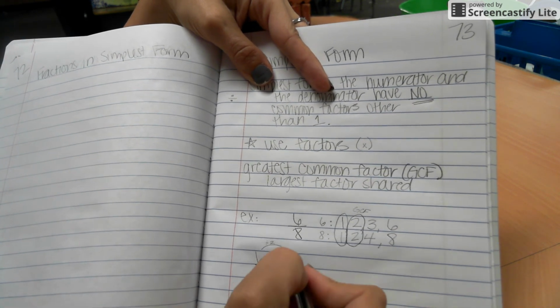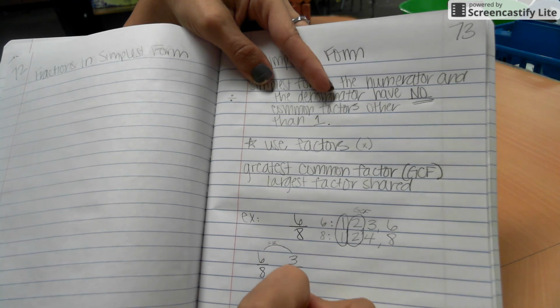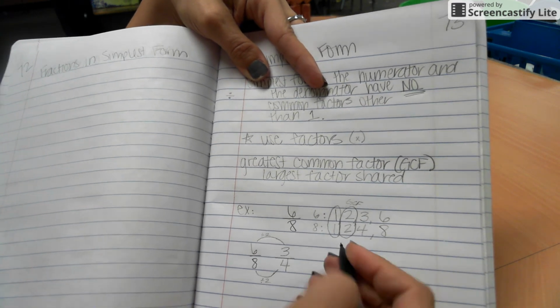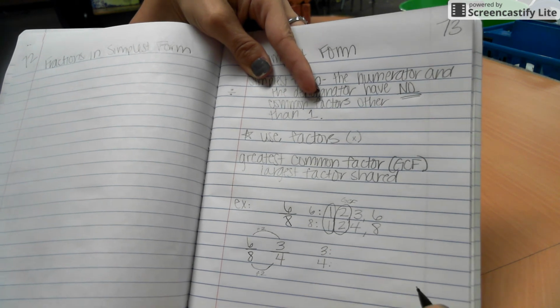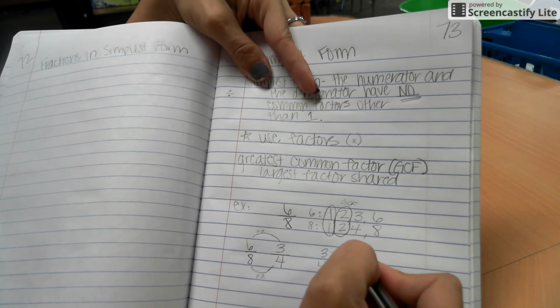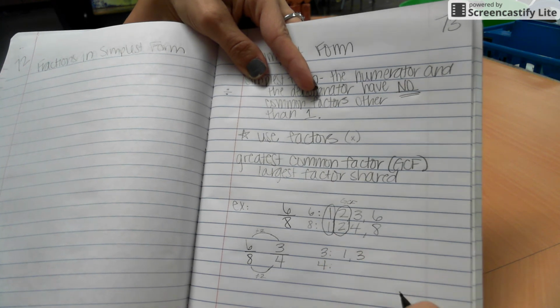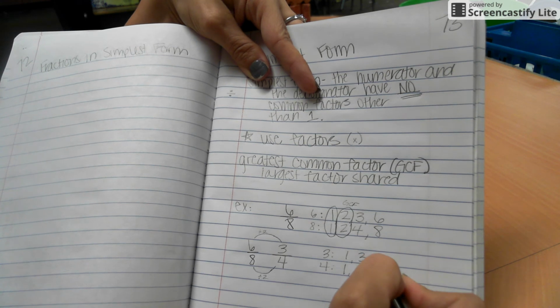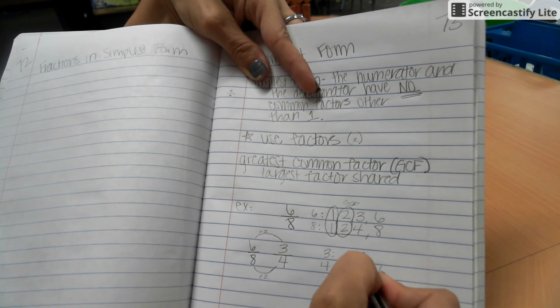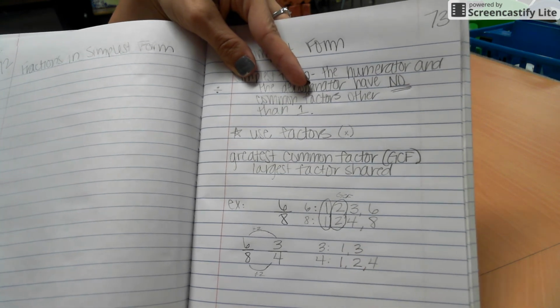Now, we said this is simplest form, but here is another way I could check it. I could write my factors for 3 and 4. Well, 1 times 3 is 3, and that's it. 1 times 4 is 4, but I could also do 2 times 2.